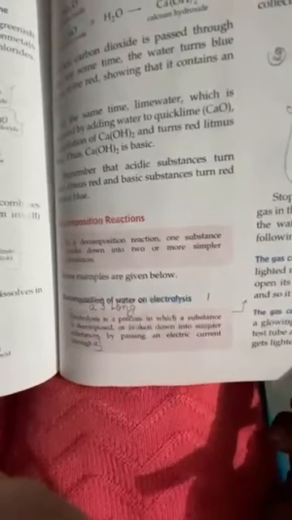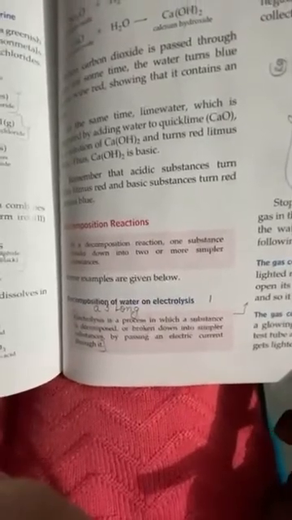In the previous lecture, we have studied a type of reaction, that is decomposition reaction. Decomposition reactions are those reactions in which one substance breaks into two or more substances by heating. These types of reactions are known as decomposition reactions.